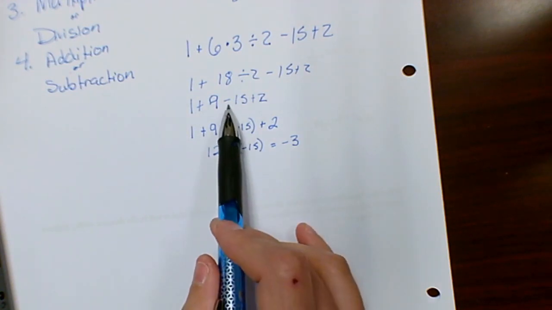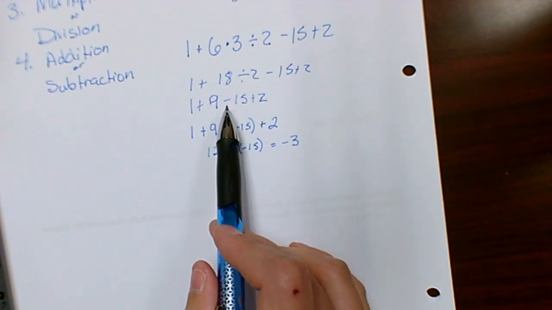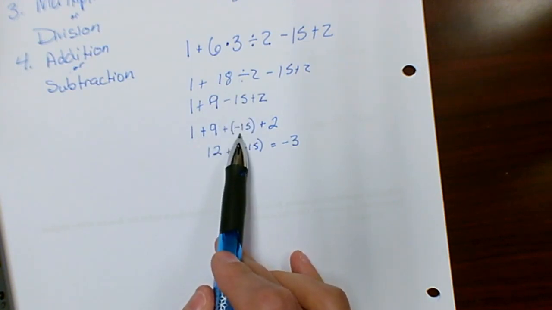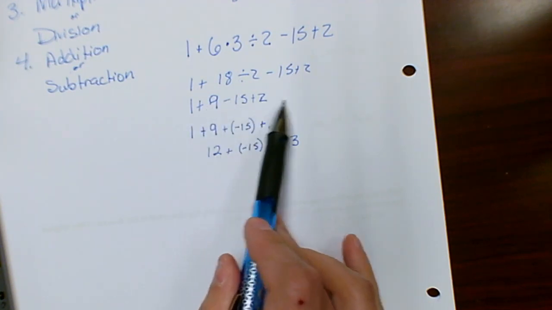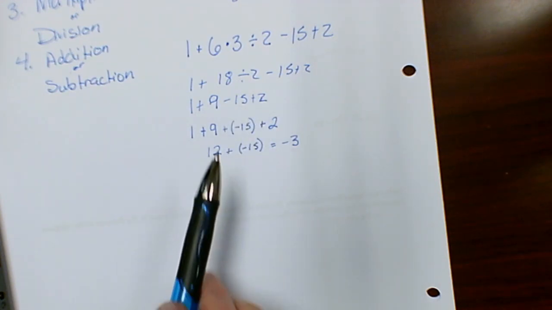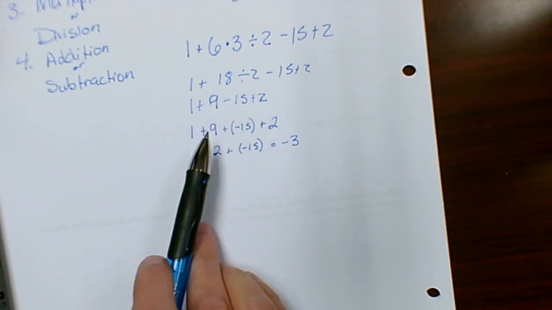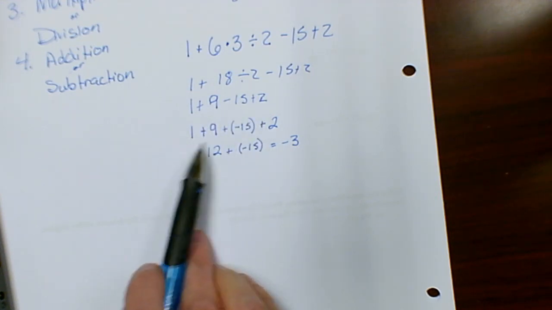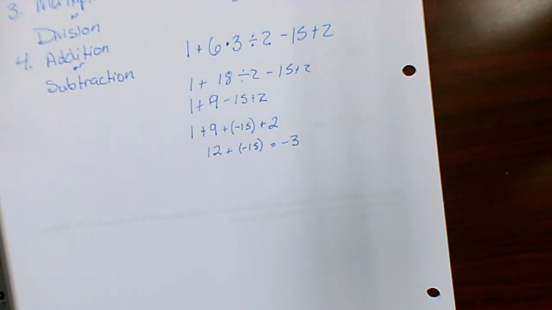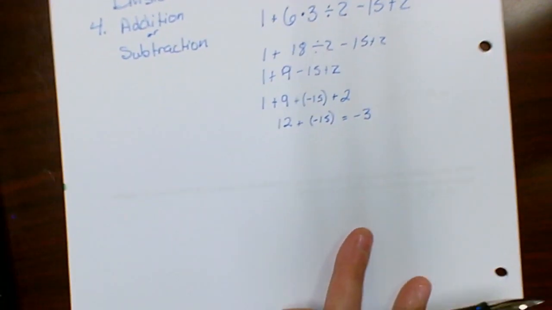Okay, if you do not give the 15 the negative and then add them all up, or whatever mistake you're going to do, it's not going to work out. So the sign in front is the sign of the number. Add all the positives, all the negatives, and then you can combine your positive and negative value.